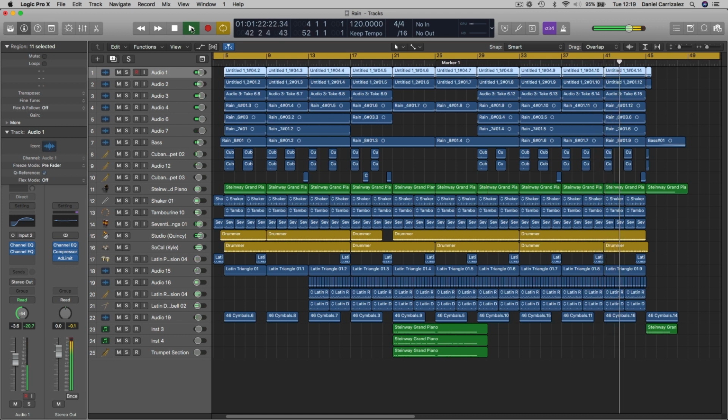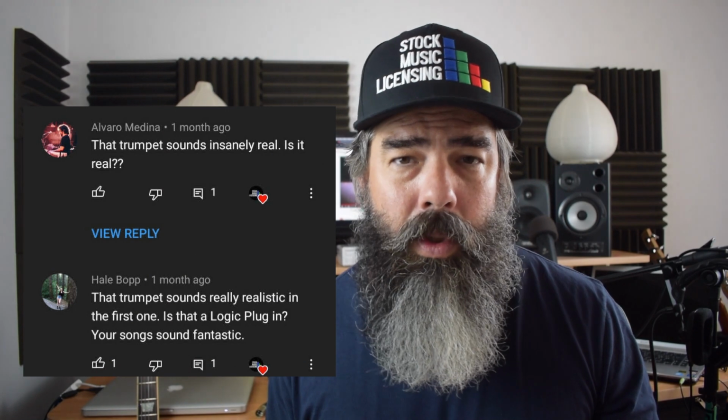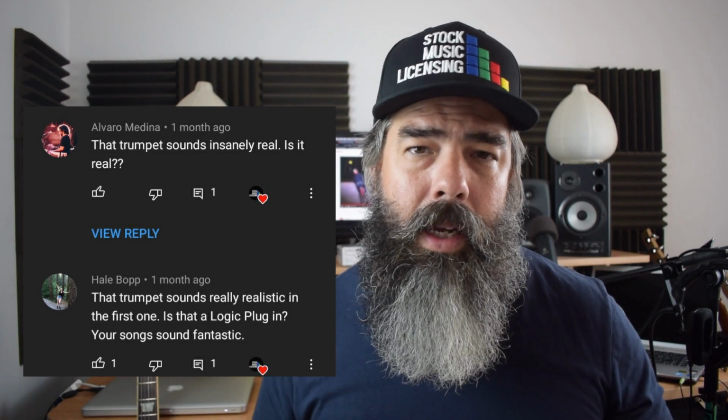So I'm using the Latin track as an example because I never intended that day to write a Latin track, let alone using trumpets as a main instrument. I got a lot of comments about those trumpets on that particular track, asking what kind of samples I am using, and the honest truth is that those trumpets are Apple loops that I chopped up, and those Apple loops just come with Logic.